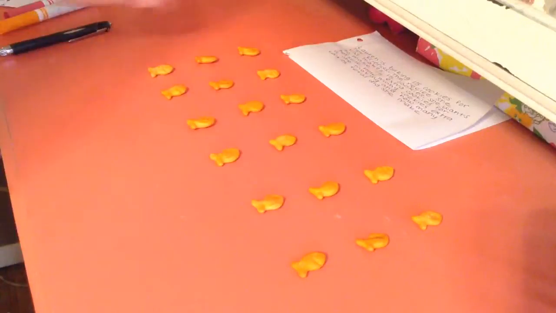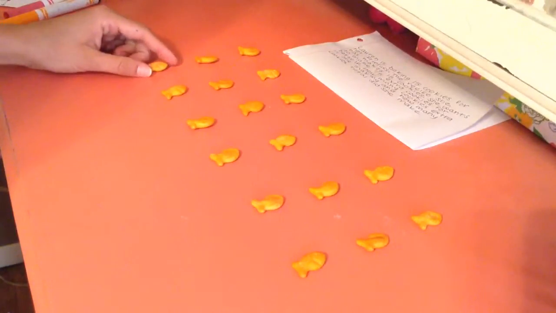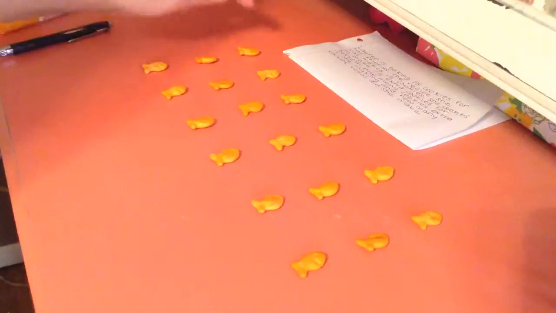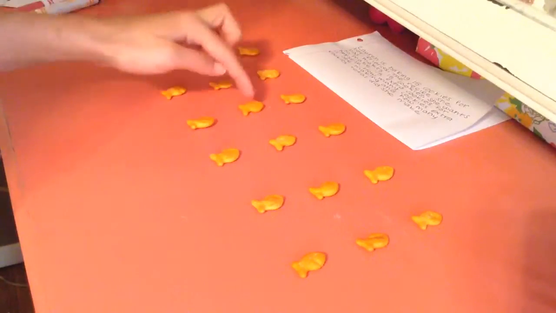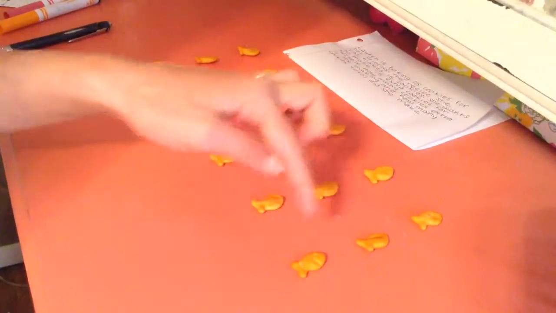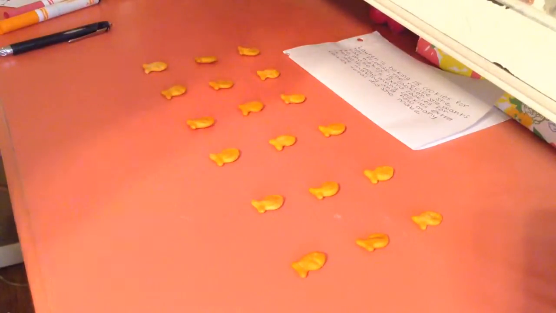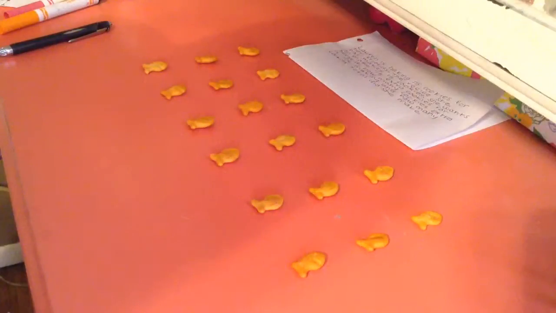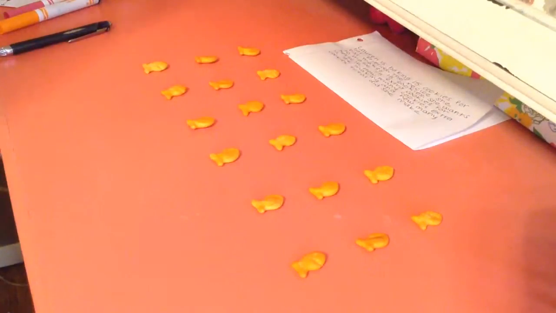So total, again, we can count them. We said she's going to be making 18, and we can count them as 1, 2, 3, 4, 5, 6, 7, 8, 9, 10, 11, 12, 13, 14, 15, 16, 17, and 18. So we've answered both of our questions.